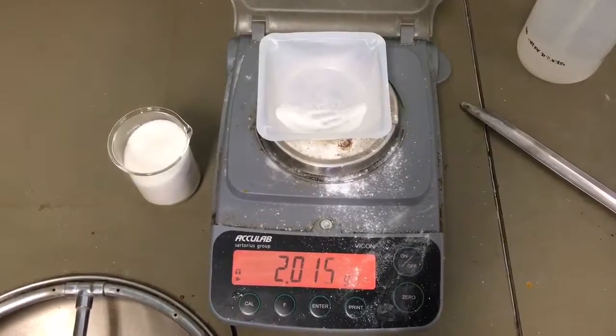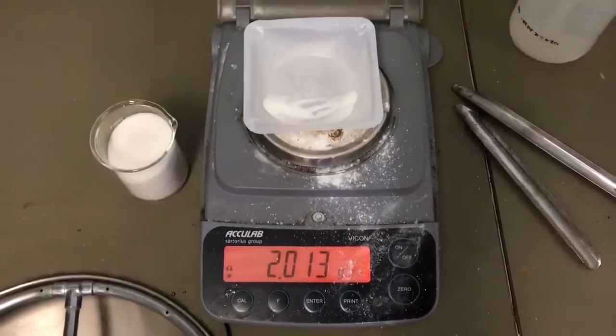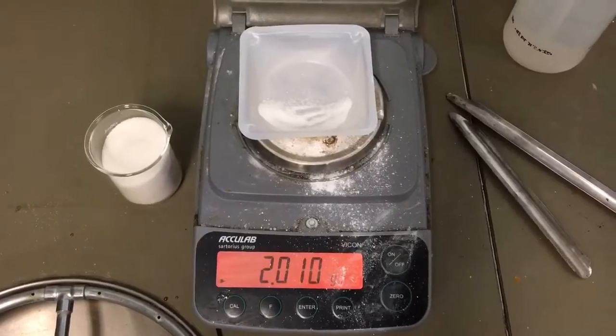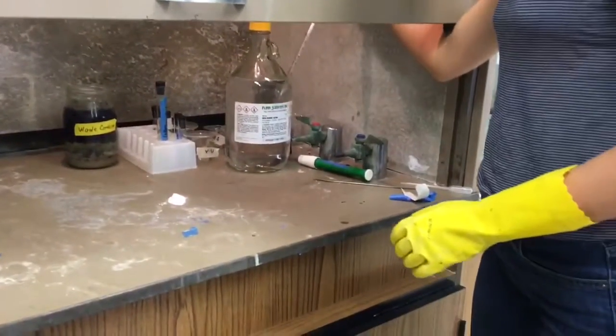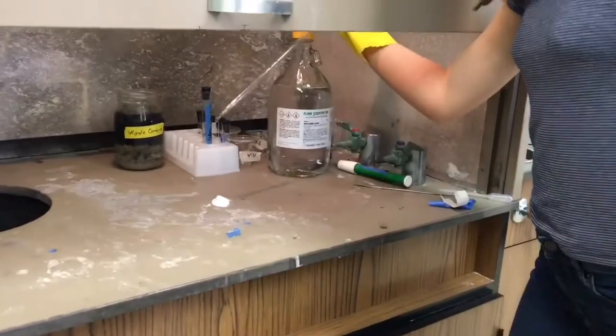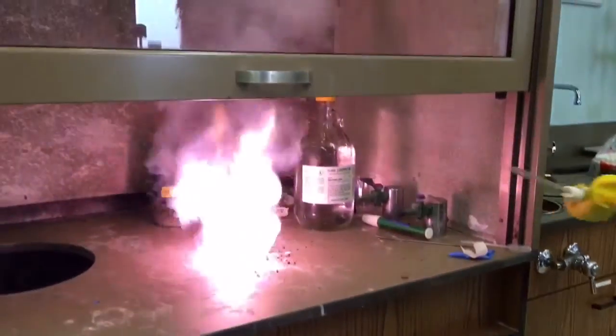Measure 2 grams of sucrose on an electronic balance to 3 decimal places. Mix the sucrose and solid potassium chlorate and place on the bottom of the fume hood. Add a small drop of 18 molar sulfuric acid to the mixture.